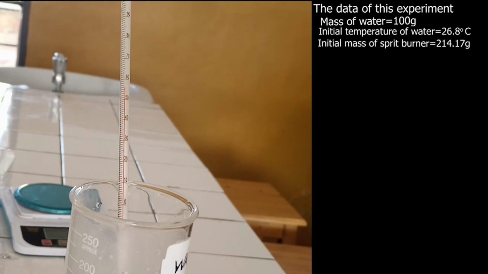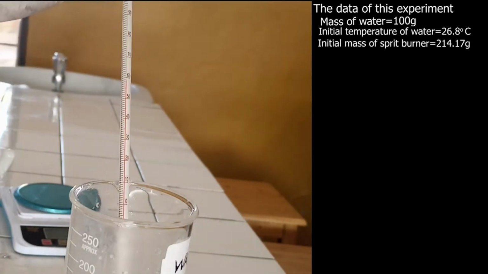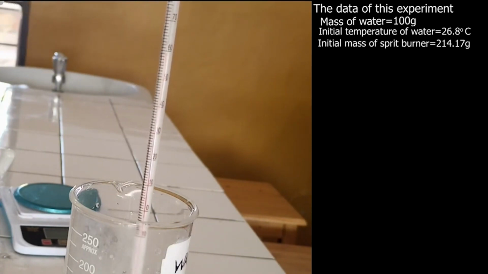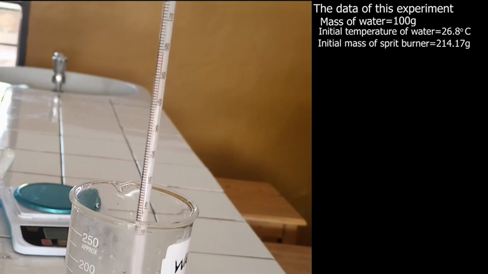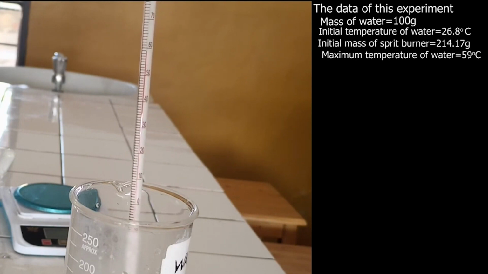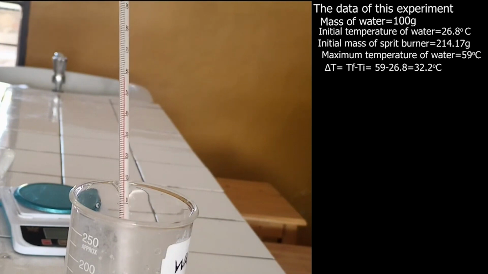During burning of alcohol, heat released by burning alcohol is used to increase the temperature of water. Switch off the spirit burner and read immediately the maximum temperature of water, by reading carefully on the thermometer. The maximum temperature of water is 59 degrees Celsius. The change in temperature is 32.2 degrees Celsius.